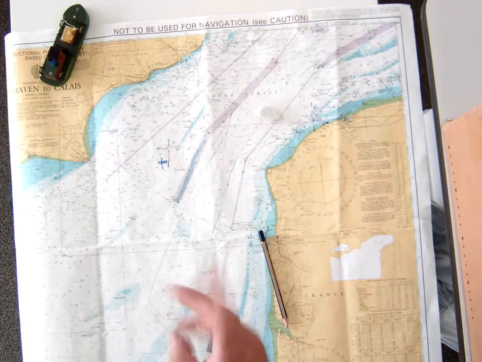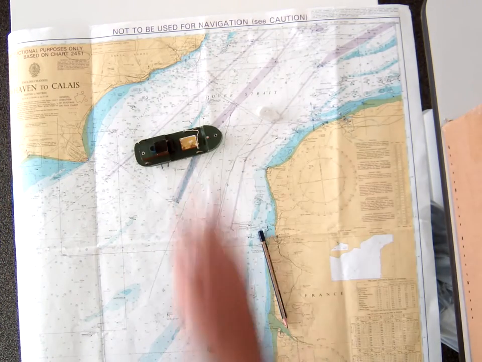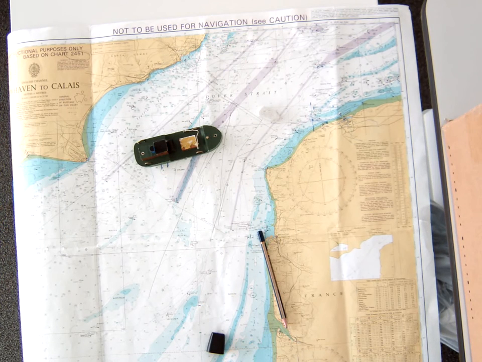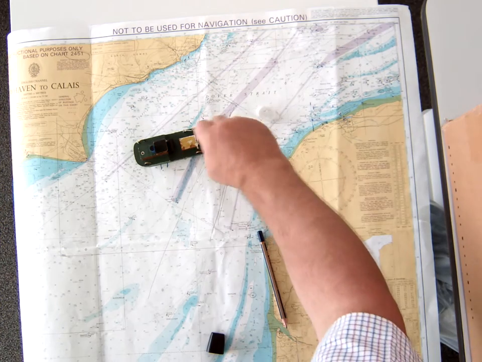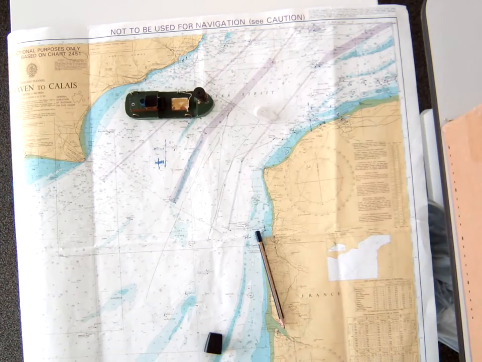Your favourite question that you're going to get is, you see the fishing vessel and she is in the zone. Here's the fishing vessel. She's in the zone. Can she fish inside the zone? Yes, the answer is yes. Can she fish inside the lane? Yes, the answer is yes.